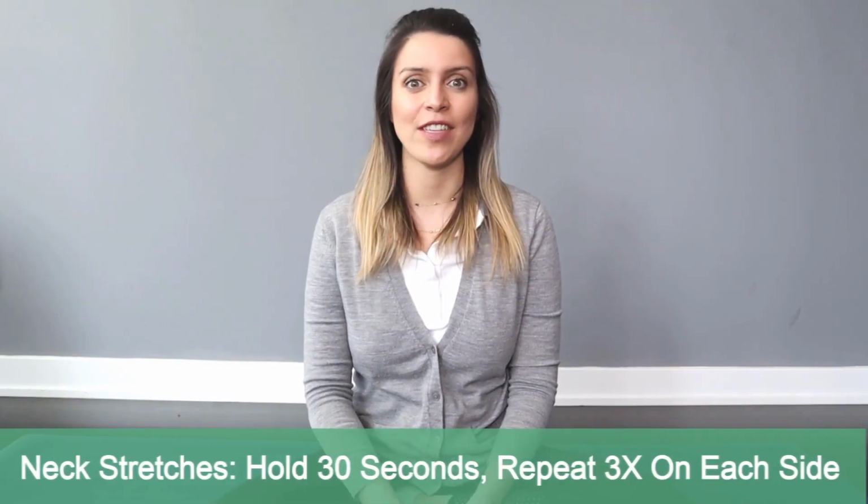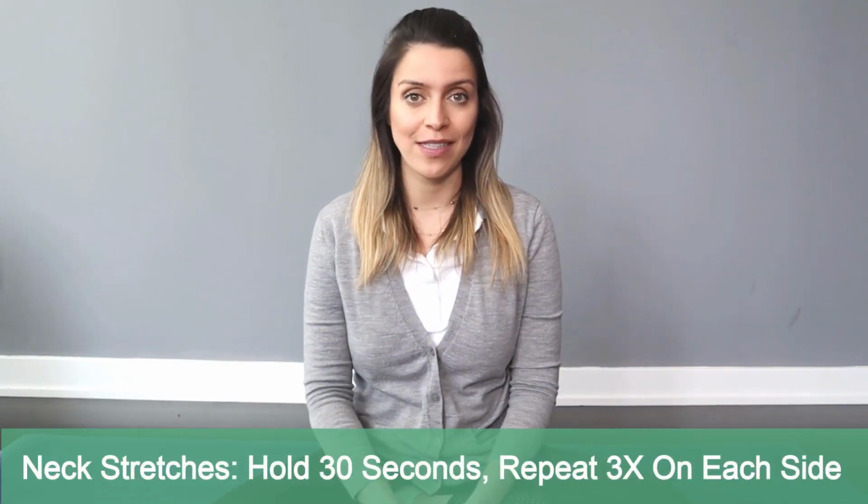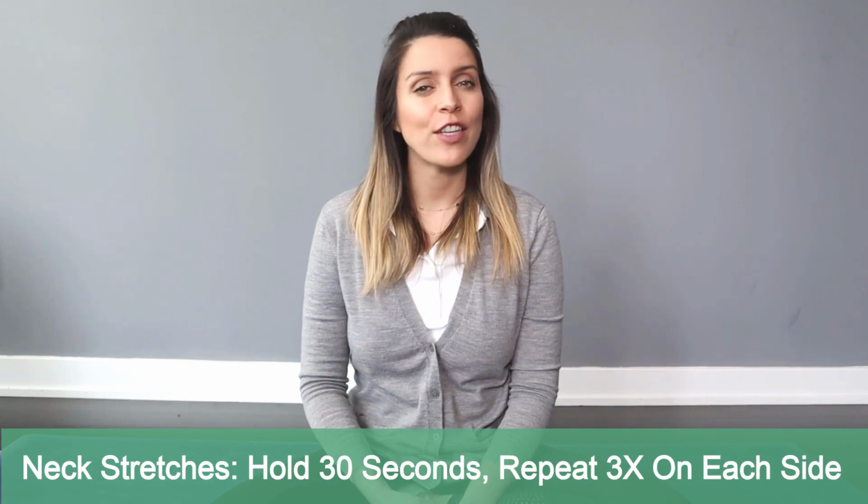The second set of exercises are neck stretches. Now remember, you're going to hold each stretch for 30 seconds and you're going to repeat it 3 times on each side. First stretch we're going to do is an upper trap stretch. That's the muscle that's located right over here.